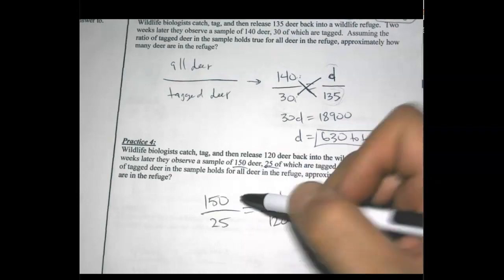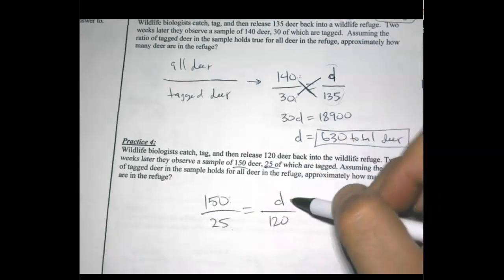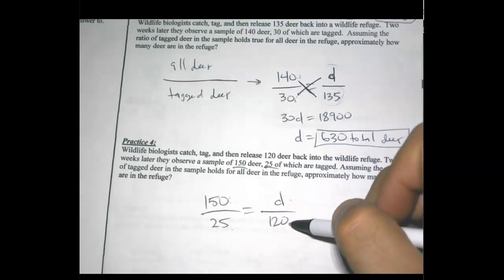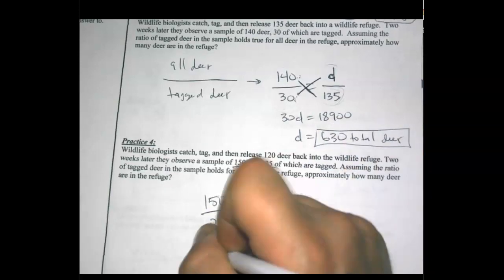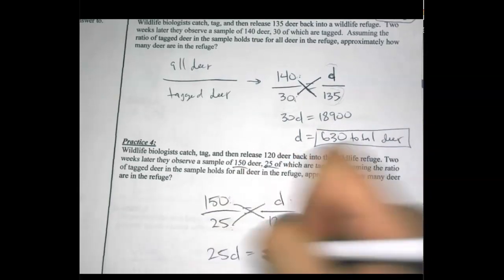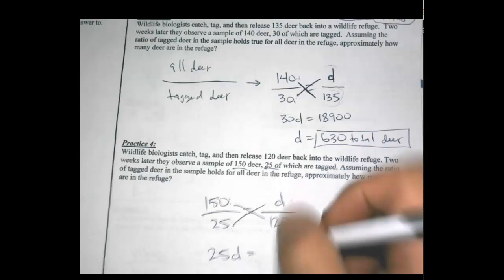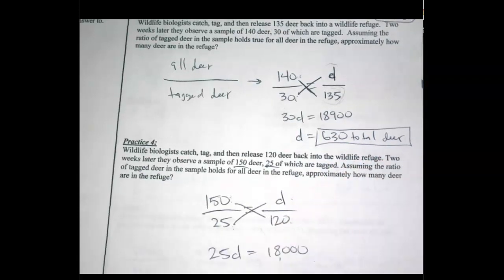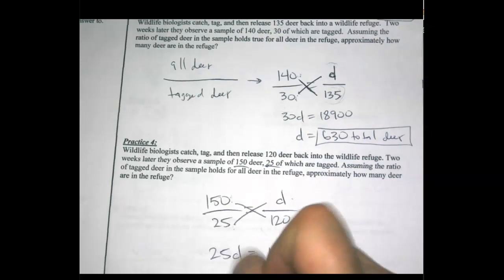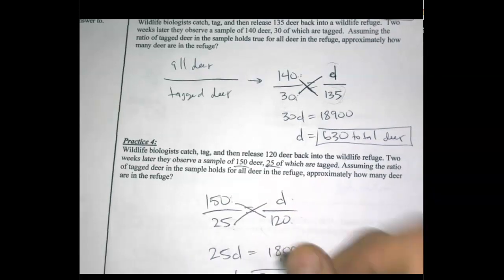So again, it's total deer versus tagged deer in the sample, and then total deer versus total tagged deer in the entire refuge. So cross multiply, 25 times D, that's easy, and then 150 times 120, again calculator time, 18,000, and we'll divide 18,000 by 25, and that comes to 720 deer in the refuge.